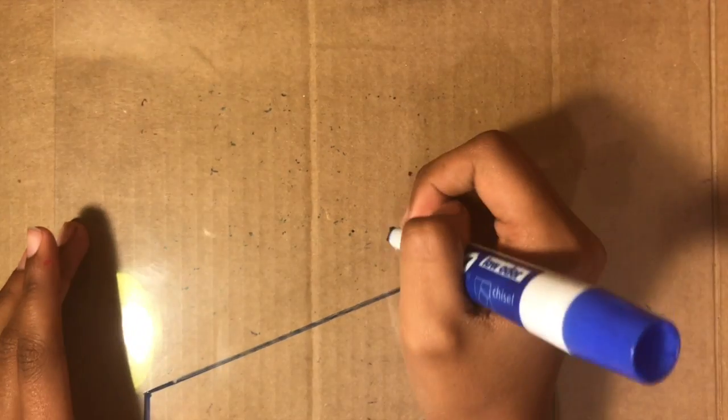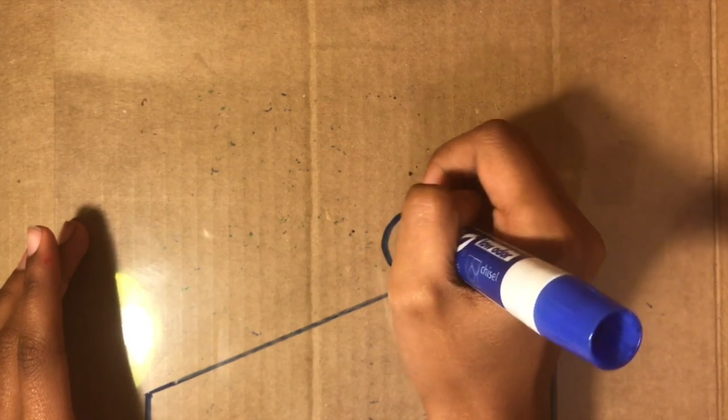I don't know why you have a ramp. Maybe you're like a skateboarder and you're like skateboarding down stuff. Or maybe you're just like throwing balls down ramps for whatever reason. I don't know. But anyway, you have a ramp and you have this ball.